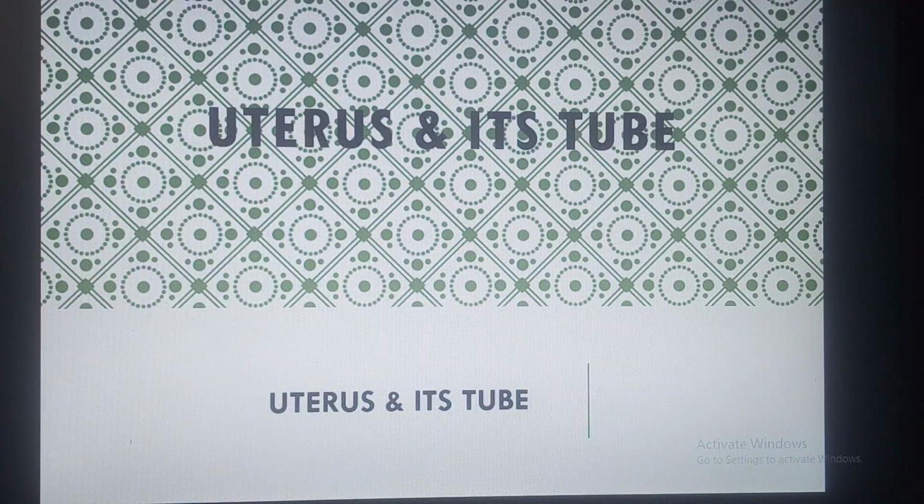Now this uterus is roughly pear-shaped, like an inverted pear, and apart from being the site where implantation would take place, it is also going to nourish this implanted embryo. It also has its neck, which is referred to as the cervix, or the cervical part of the uterus.